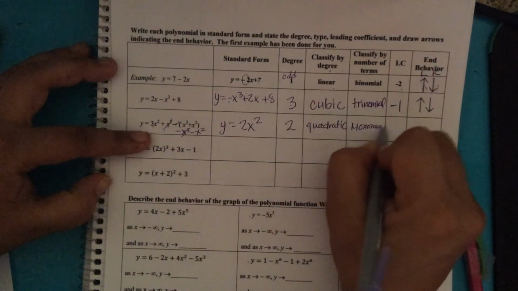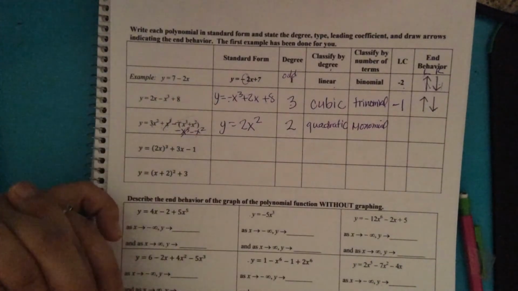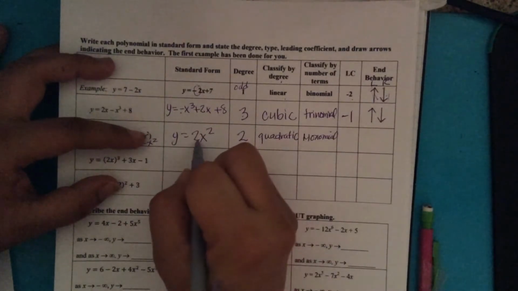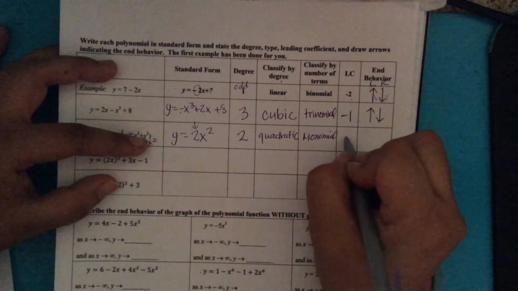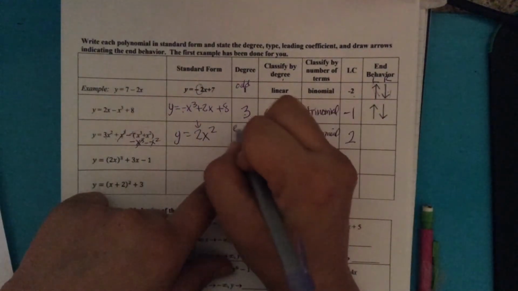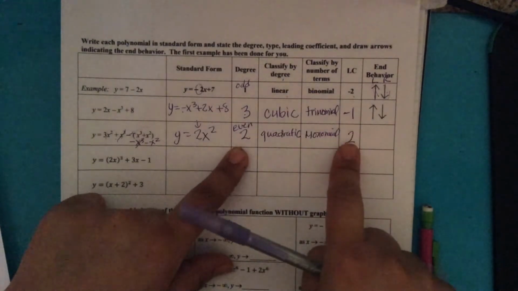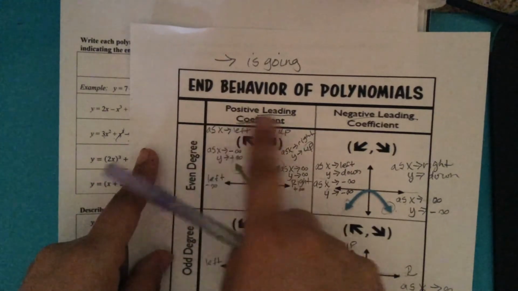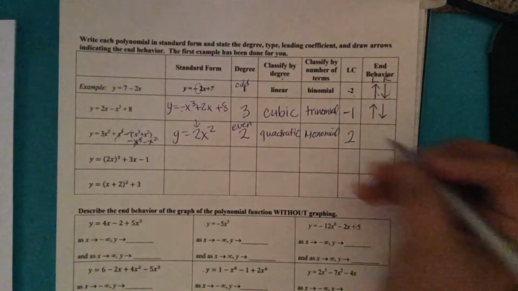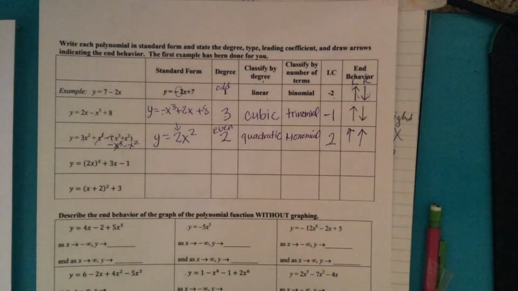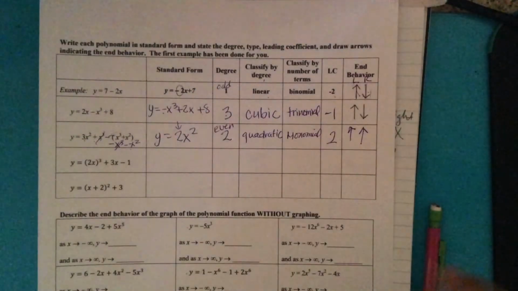Even though we started off with a few terms over here, when we simplified it and put it in standard form, it came out to just one term. And then my leading coefficient is 2. That's your leading coefficient right there. That's 2. And so this is even. And that's a positive. So when it's even and the leading coefficient is positive, then both the left and the right are going up. So these are my arrows right there. Up. Both of them are going up.